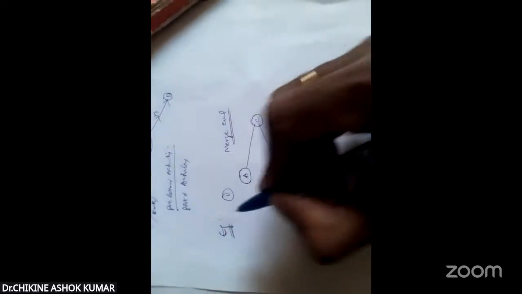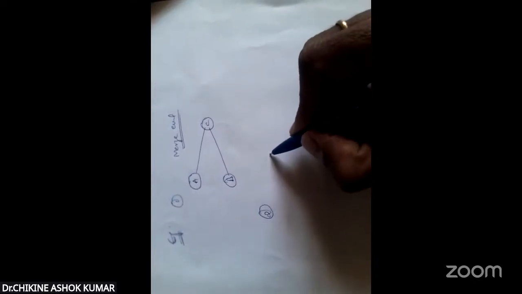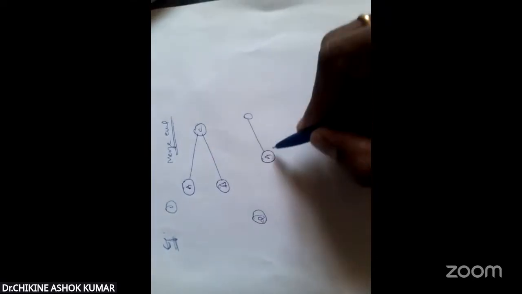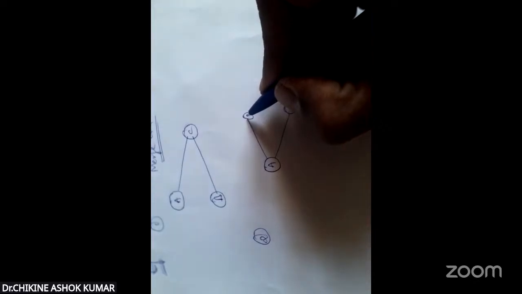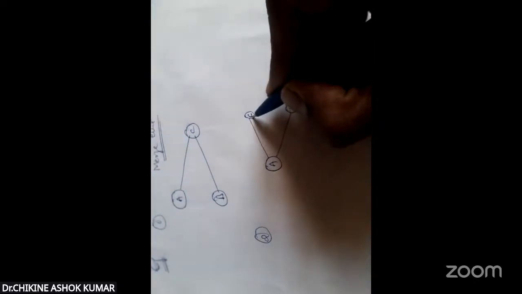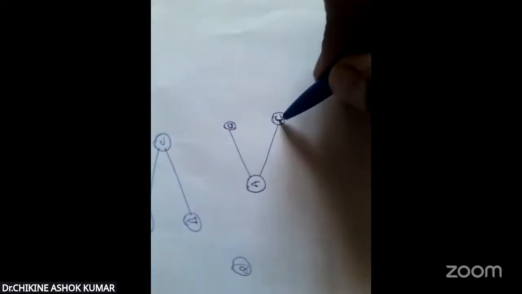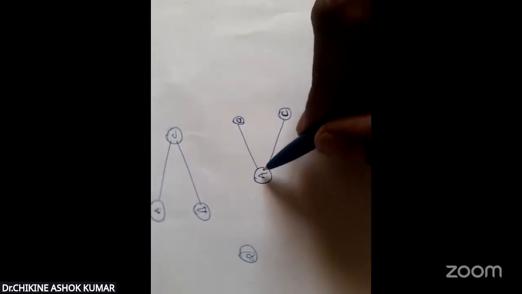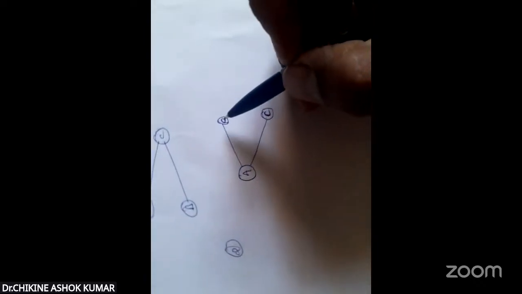If it is same like this, I am taking event A here. From A, I am distributing some more events. This is called C. This is B and this is C. So here B and C are... A is the burst event. From A, it is distributed or separated into two different events.